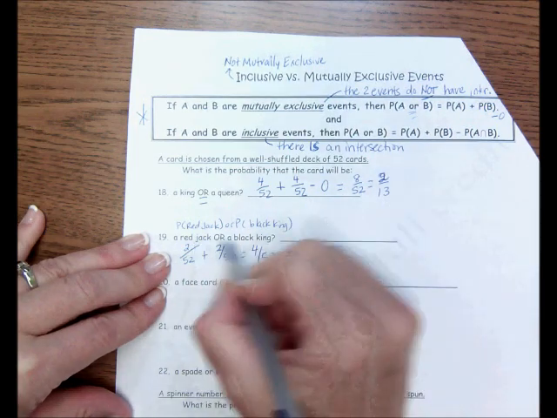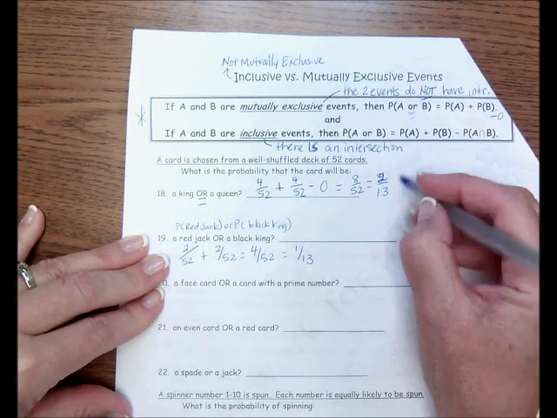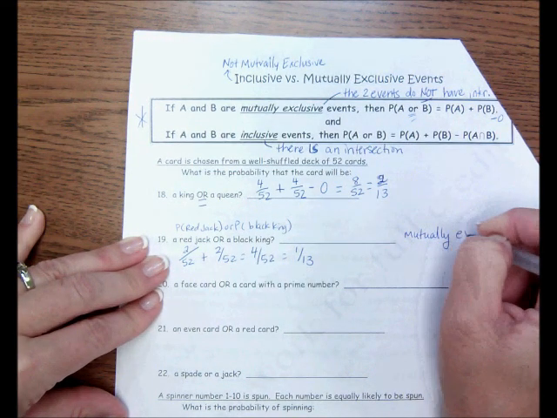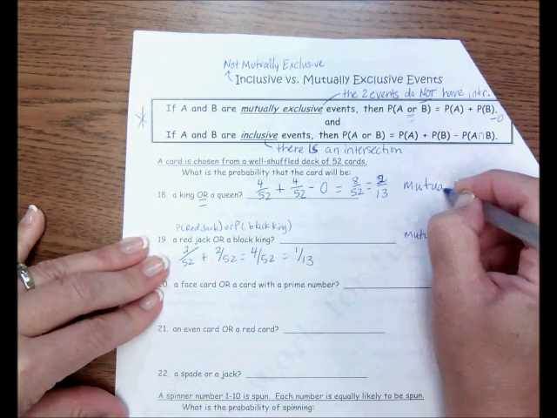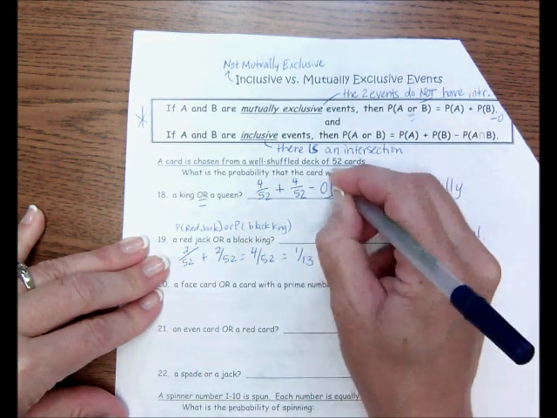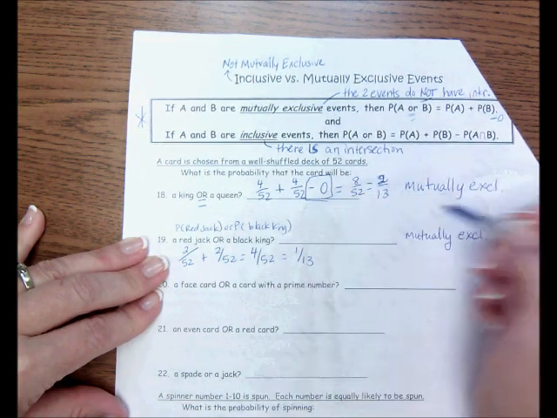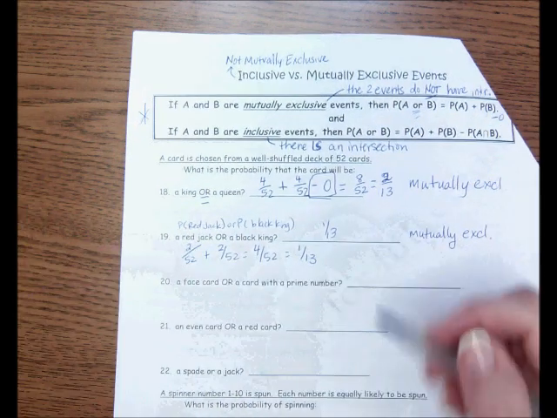Again, there's no intersection, so I'm subtracting 0. So in this case, it's mutually exclusive again, and I'm going to write that down because that's going to help us in a second. Number 18 was mutually exclusive, indicated by subtracting 0, no intersection. And it can't be a red jack and a black king at the same time.